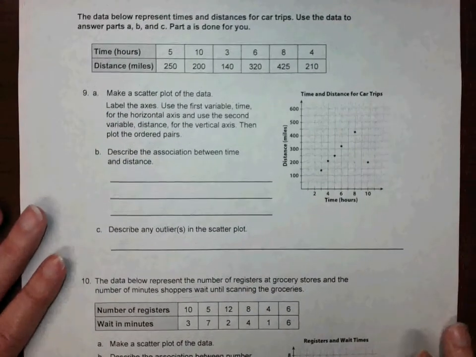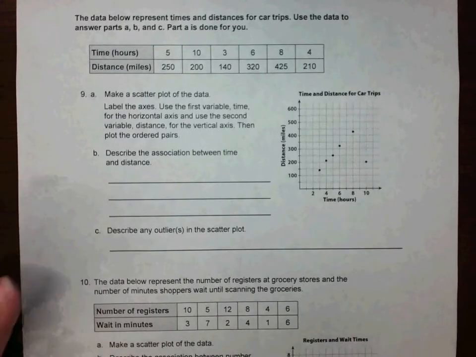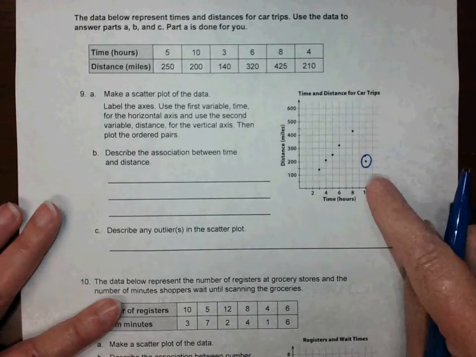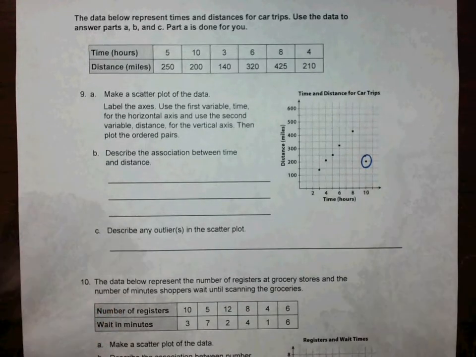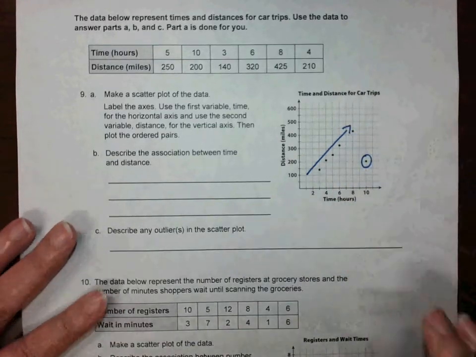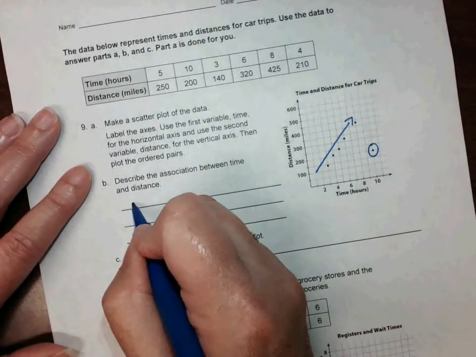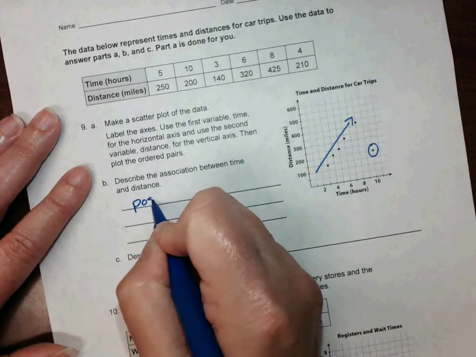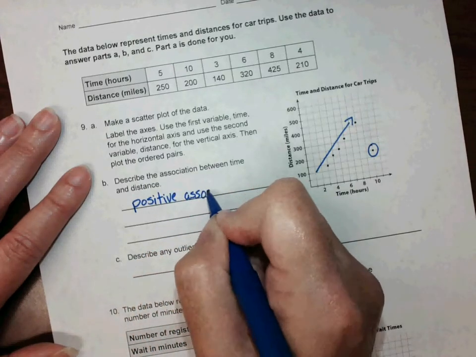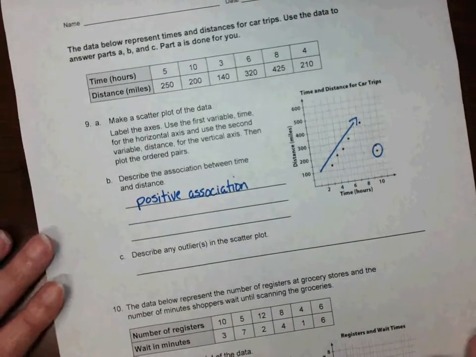Alright, so describe the association between time and distance. So in general, I know that this guy here is kind of messing things up. But in general, our data is going up the graph. So the association would be a positive association. I don't care about it being perfect.